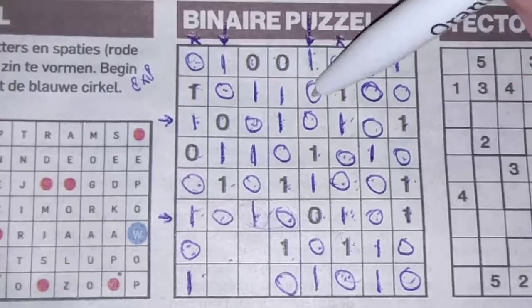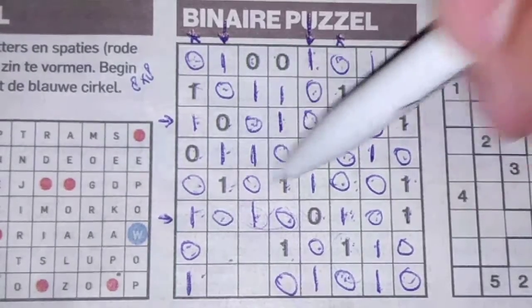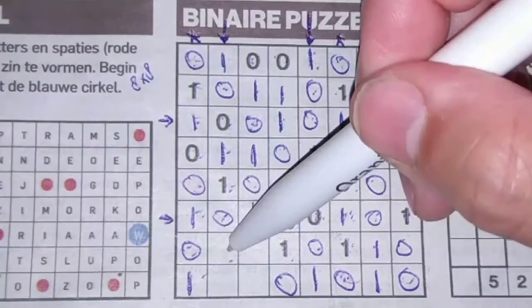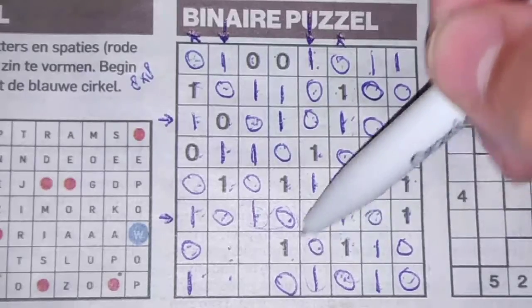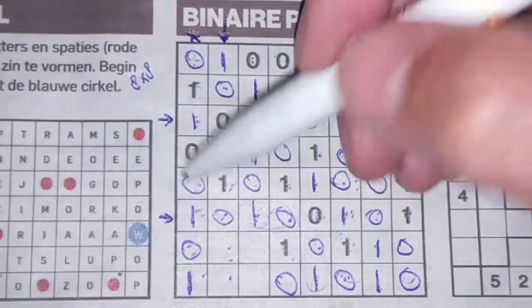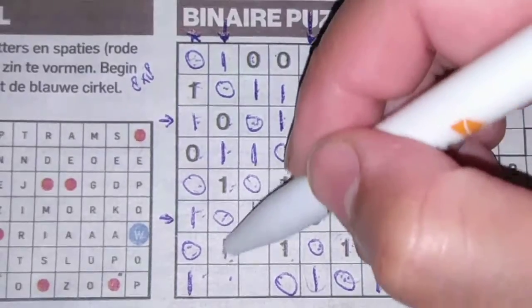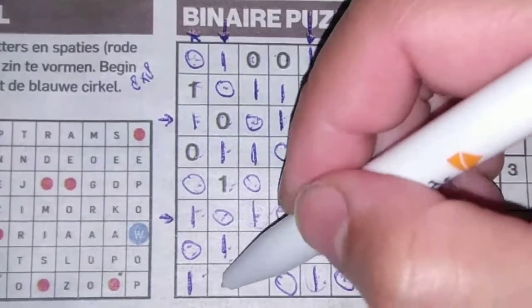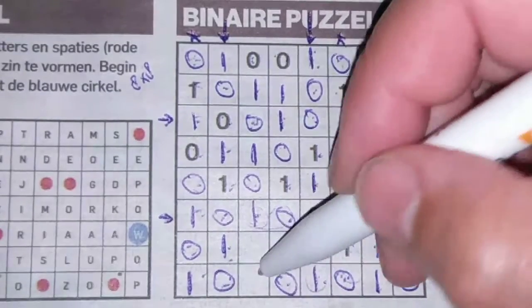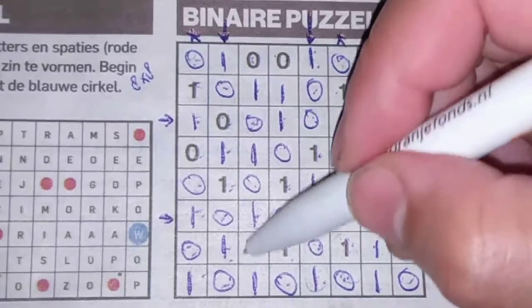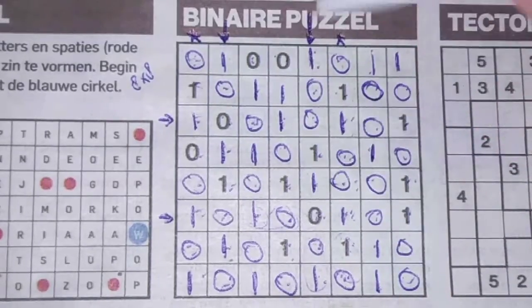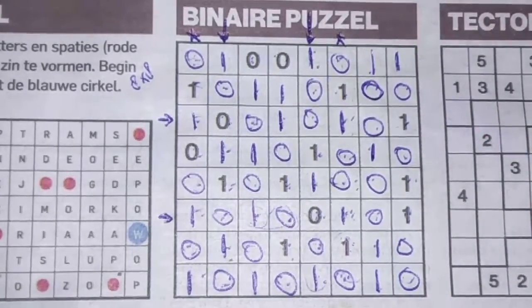1 1 0 0 0 0 1 1 1 1 0 0 empty box. Need to switch those two numbers. We have an O here, this should be a 1. We have a 1 here, this should be an O. Between two O's comes a 1. Between two 1s comes an O. Finish in 6 minutes. Alright.